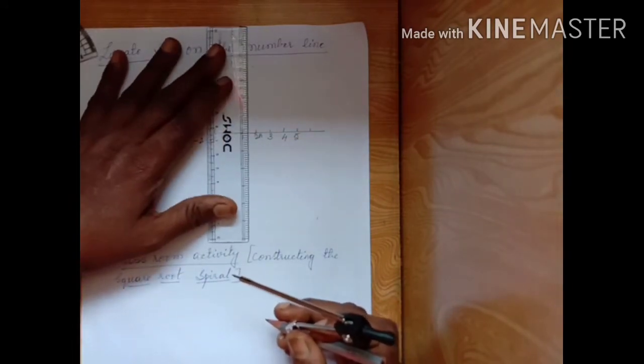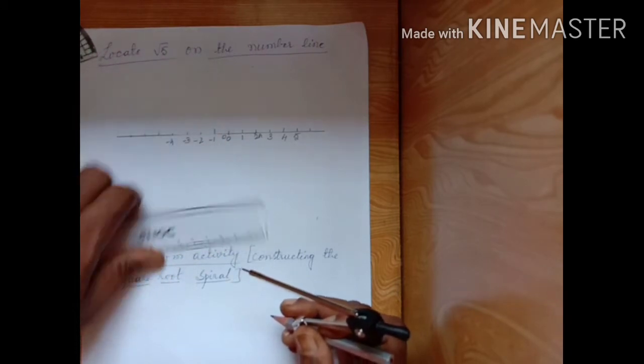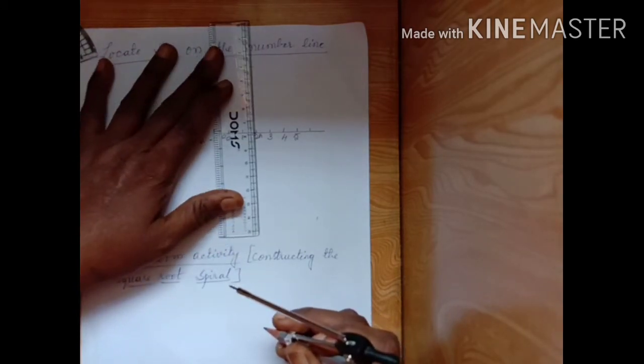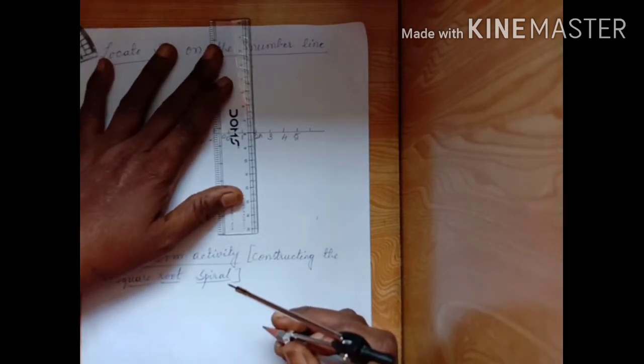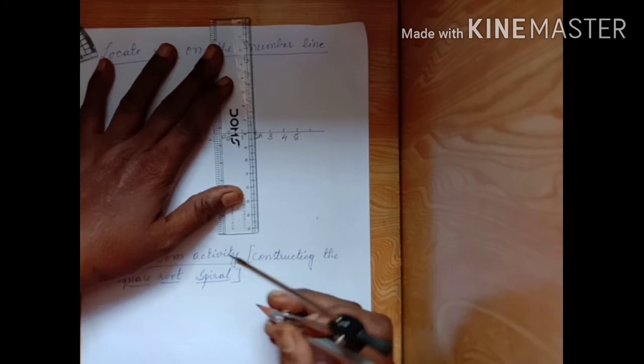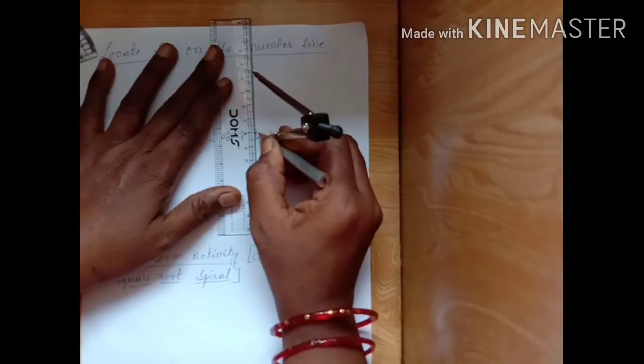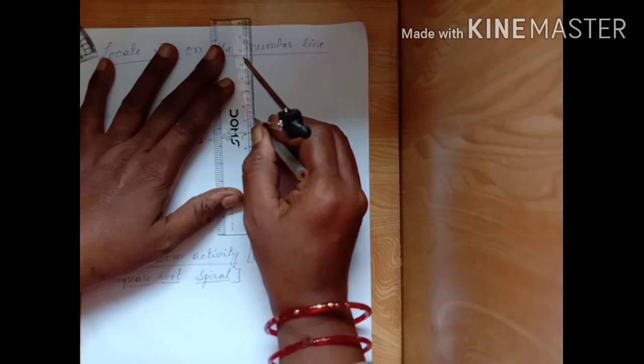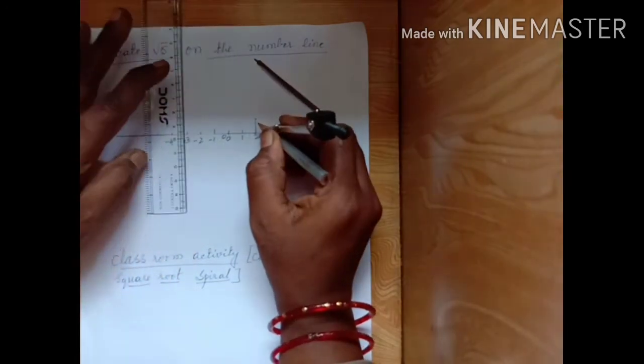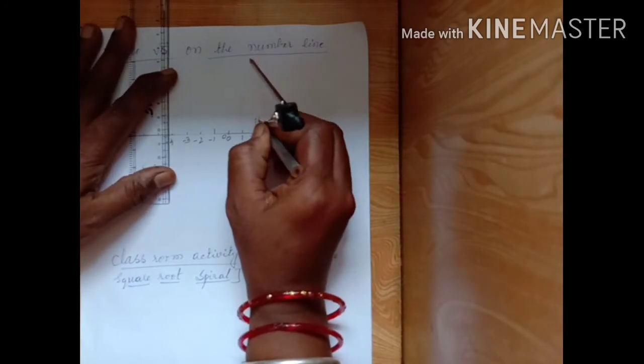Okay, children. Now from this, how much do we have to measure? From 90 degrees, we have to measure how much? 1 centimeter. Let me measure 1 centimeter from A. 1 centimeter like this. Mark this as 1 centimeter. Call this point B, children.